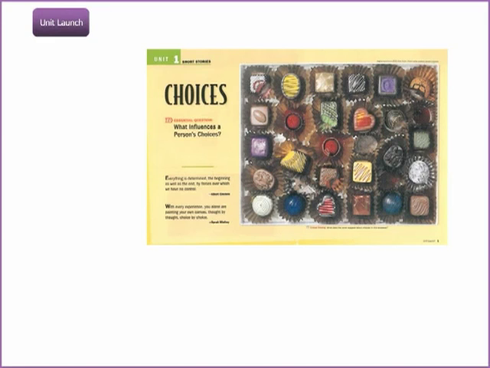Now let's go back to pages T0 and T1, or T2 and T3 for fundamentals, and take a more detailed look at the instructional path of a unit. Again, we begin with the unit launch. As you can see, the essential question, in this case, what influences a person's choices, is listed along with a large visual that relates directly to the essential question.